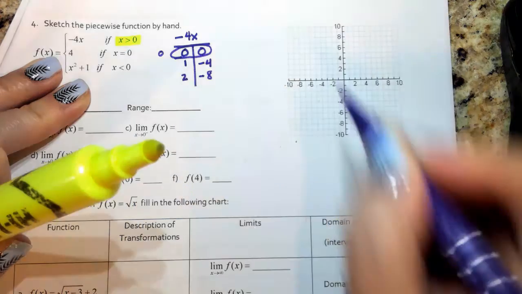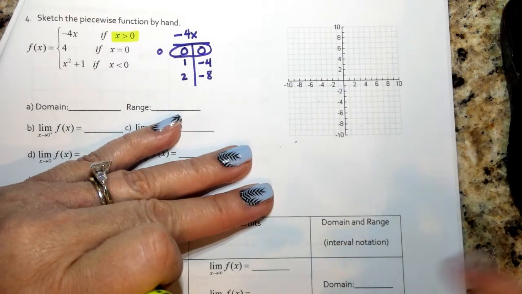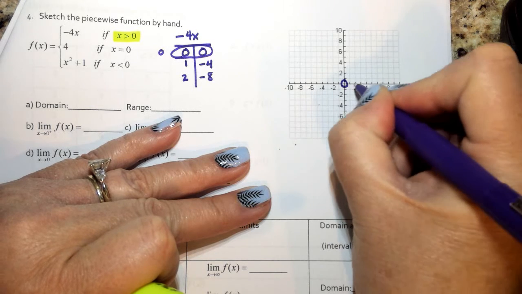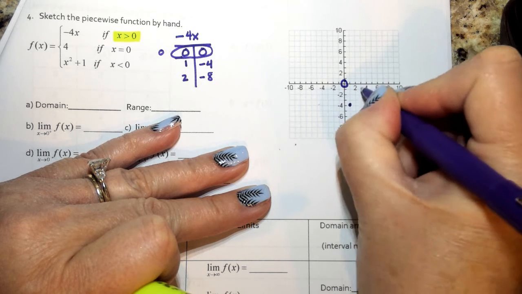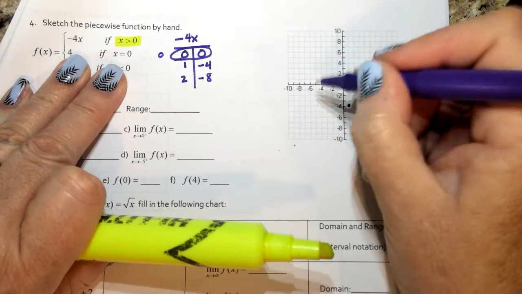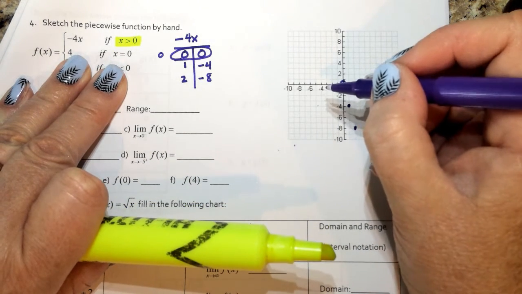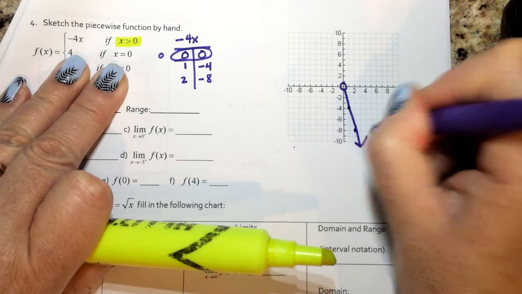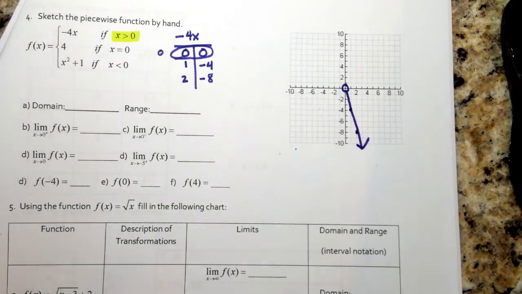Now since 0 is not included in this domain, it's just a boundary point, this 0, 0, I'm going to represent graphically by an open circle. So here's my point 0, 0 with an open circle. 1, -4, 2, -8. And again, we know that -4x is just a straight line. So that's the graph of -4x for x values greater than 0.